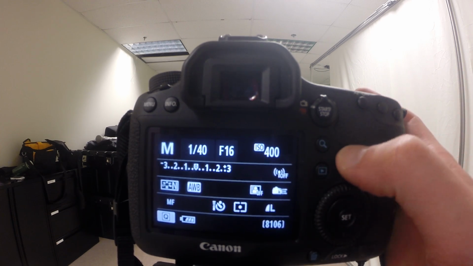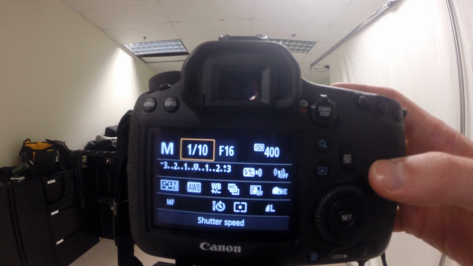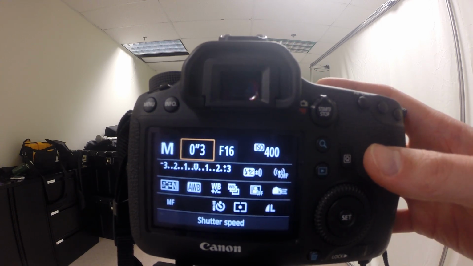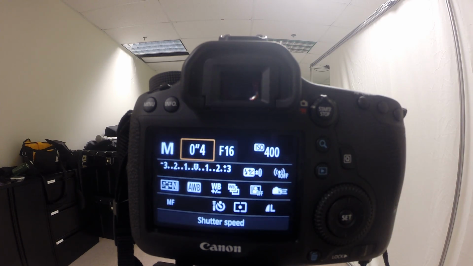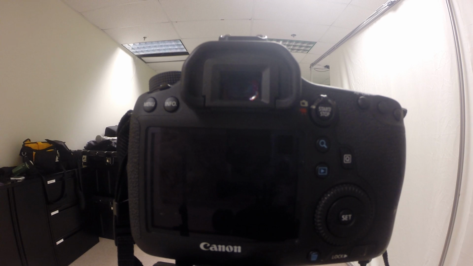So let's test that. 1, 2, 3, 4, 5, 6. That's 2 exposure values. 7, 8, 9, 10, 11, 12. 4 exposure values. And approximately 0.5 seconds. So let's see if this takes an equal exposure. Hitting the shutter button. I'm going over to body, make sure I have motion blur.